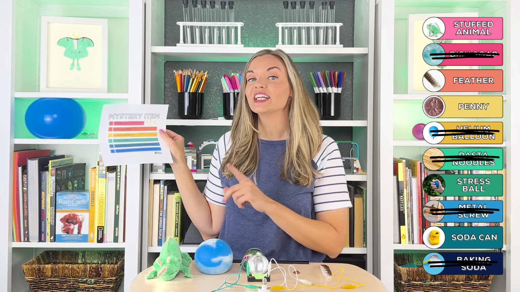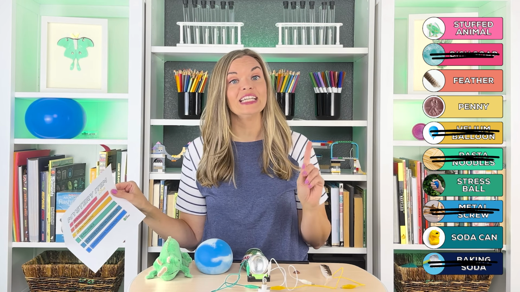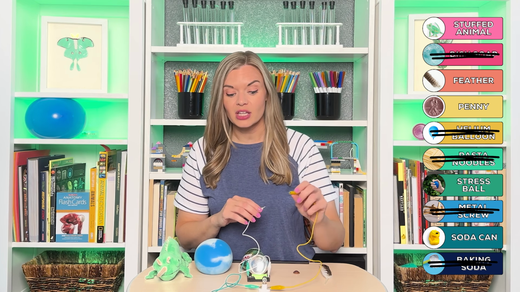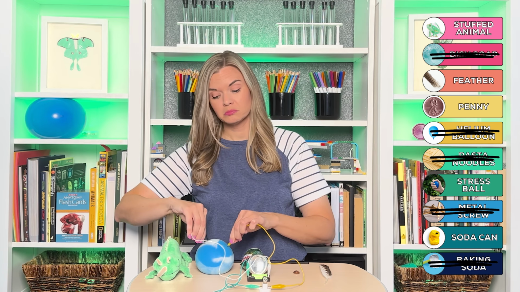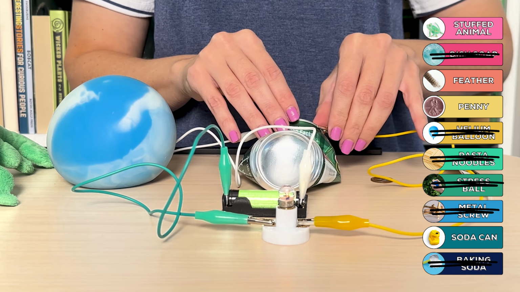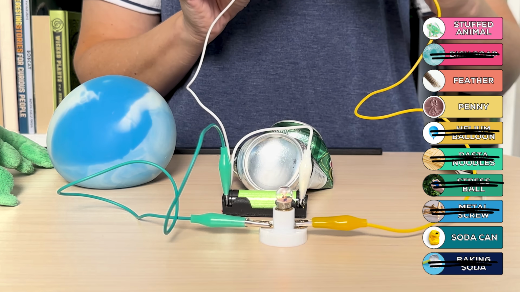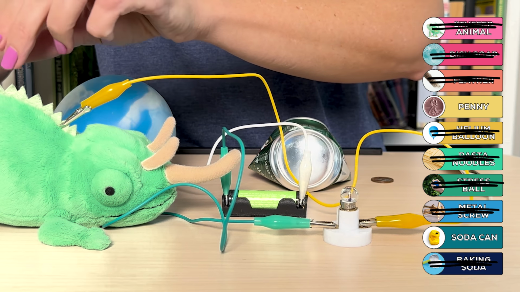Next up says our mystery item is a good electrical conductor. So we are going to test and see which item can complete this circuit. We will know if one of our items is completing the circuit when the light bulb lights up like this. Let's get to testing. Only 2 of our items completed the circuit, our soda can and penny.